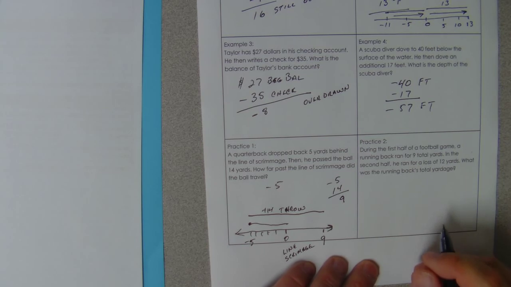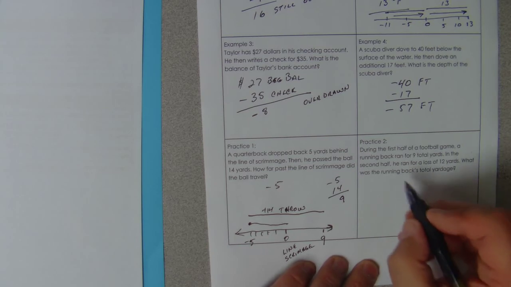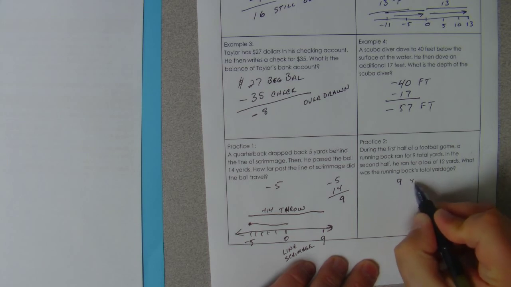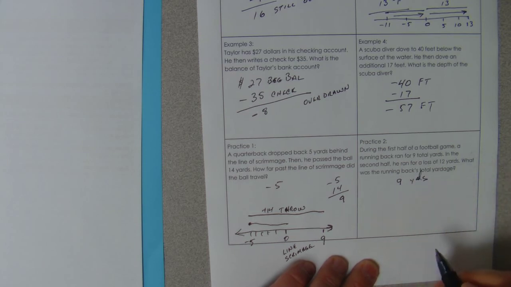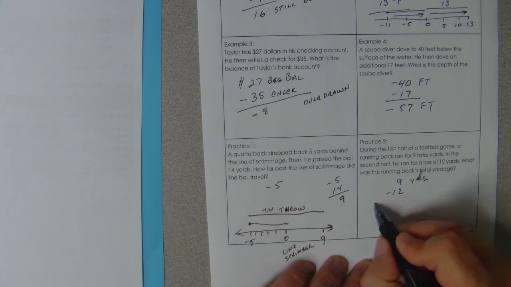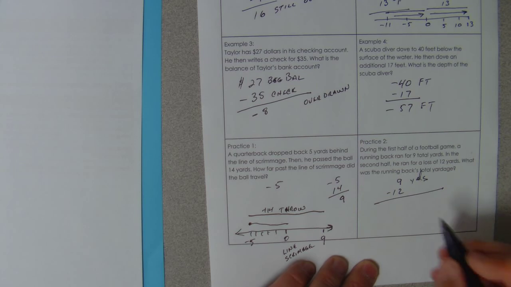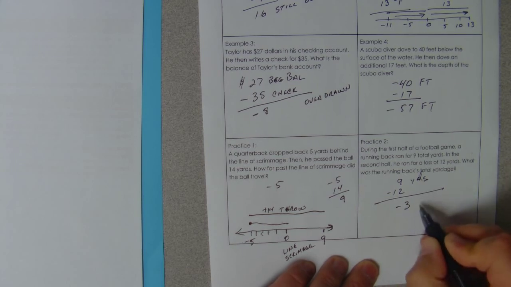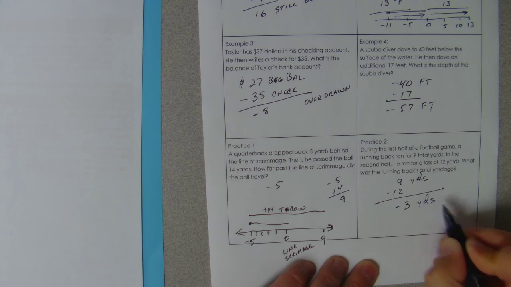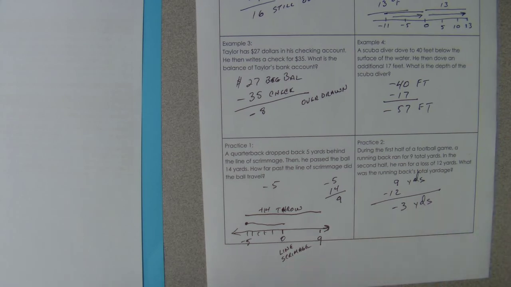During the first half of the football game, a running back ran for a total of 9 yards. Not very productive. And then the second half, he lost 12. What was his total yardage? -3. Okay, let's move on.